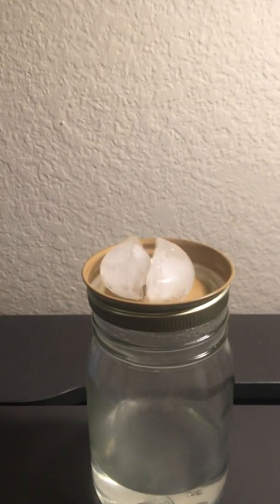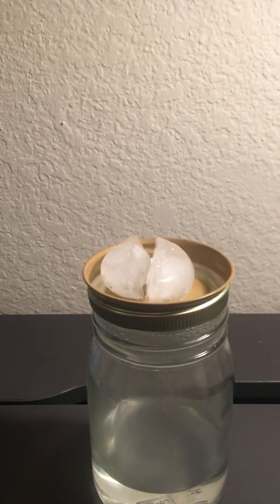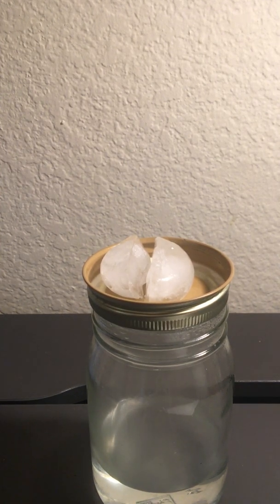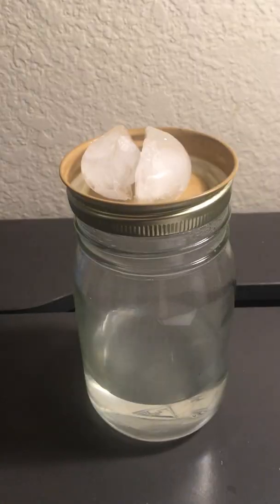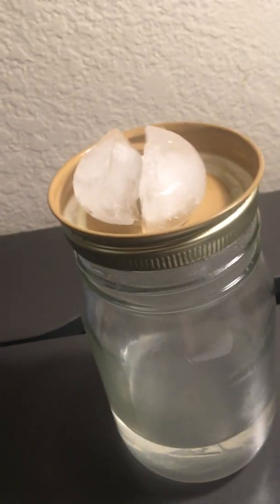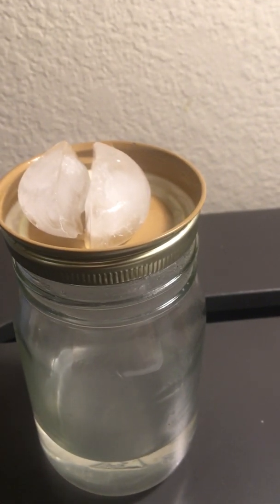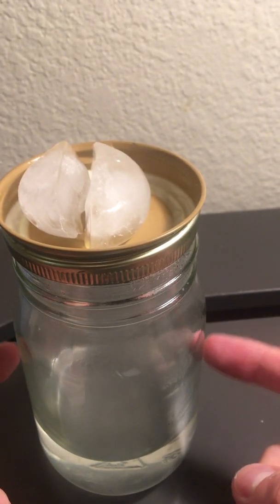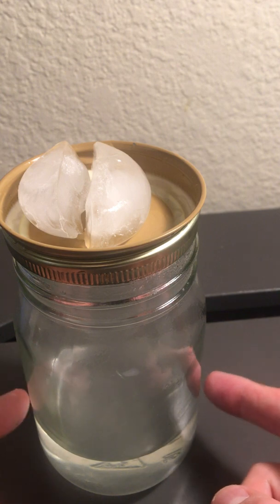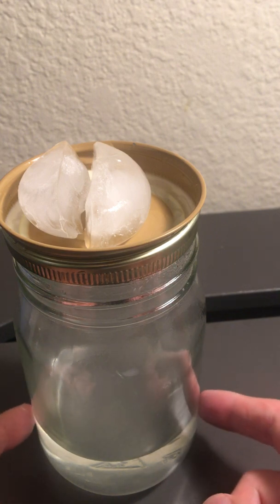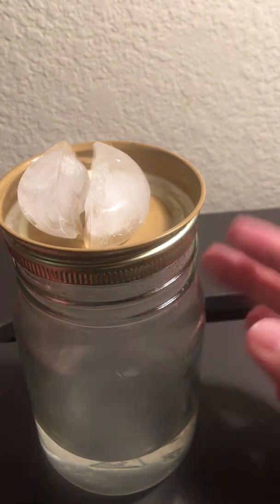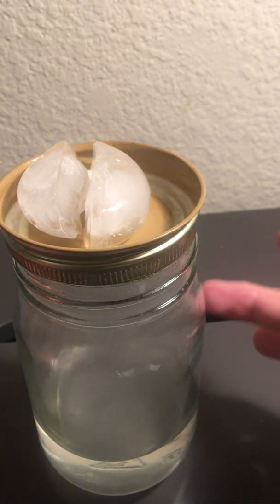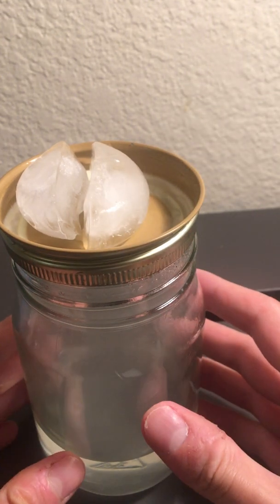Now, I want you to watch carefully. It'll take a minute, but already you can see it's getting cloudy in the jar. Change the angle a little bit closer. You can see the cloud forming in there. You can see even a little bit of condensation on the sides. As the warm air rises up carrying the moisture, the moisture cools down at the top, and as it cools down, it forms into this cloud that you can see in the jar.